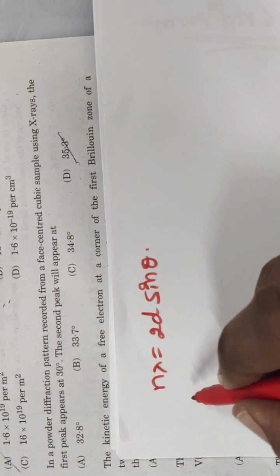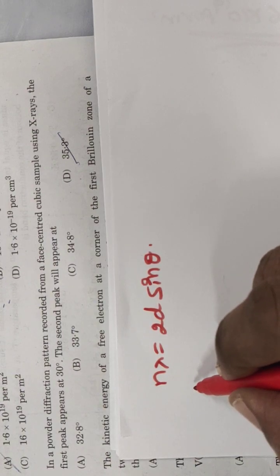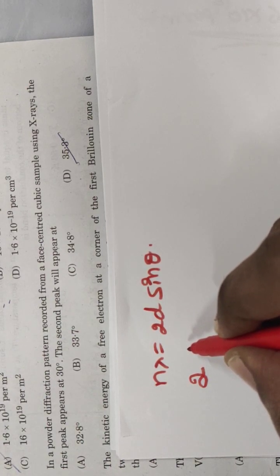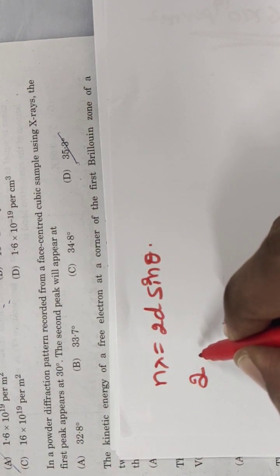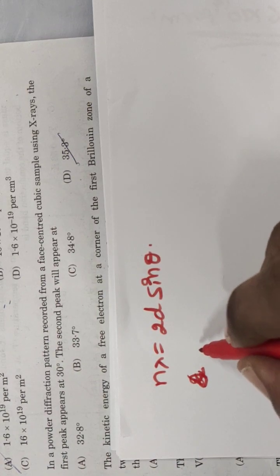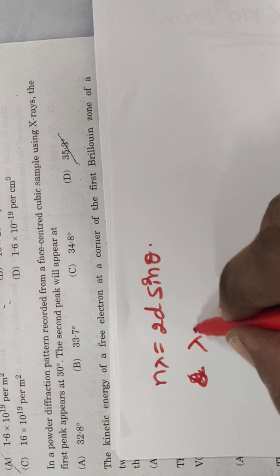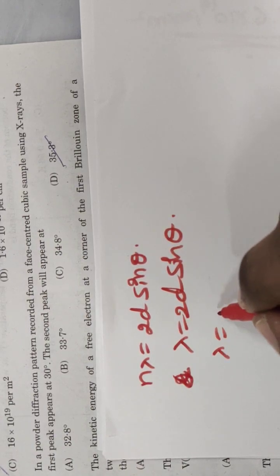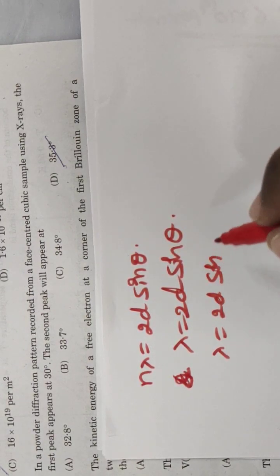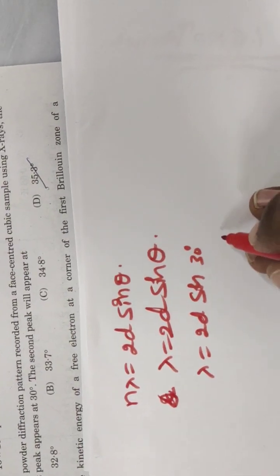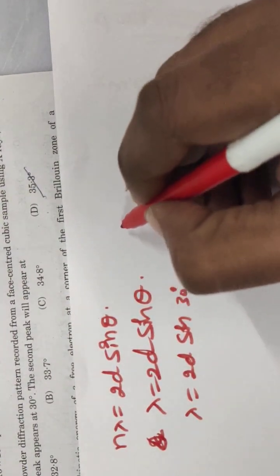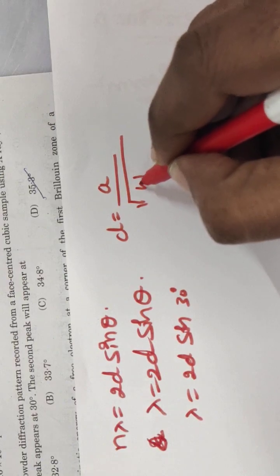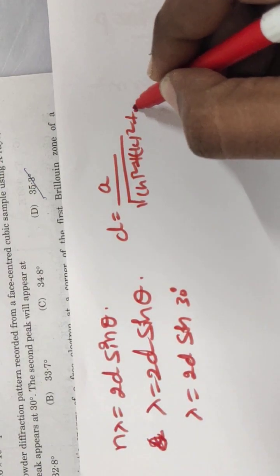Okay, and here consider the first peak, so n is equal to 1. Lambda is equal to 2d sine theta, and lambda is equal to 2d sine 30 degree, as given in the question. And for the first peak we know that d is equal to a divided by root of h square plus k square plus l square.